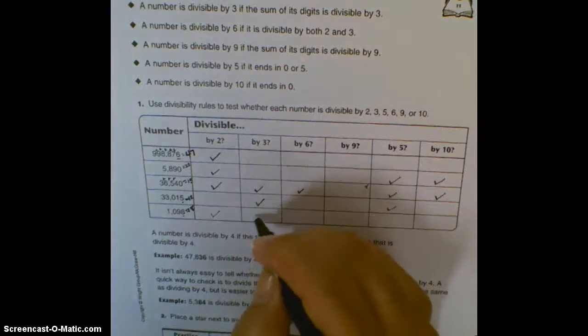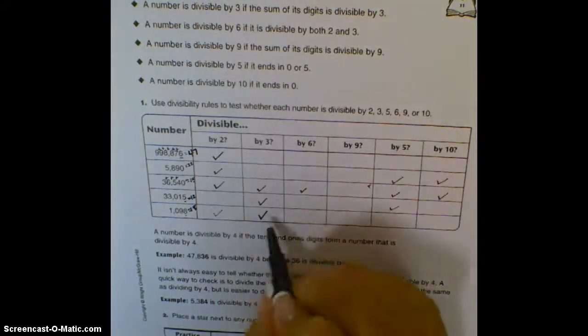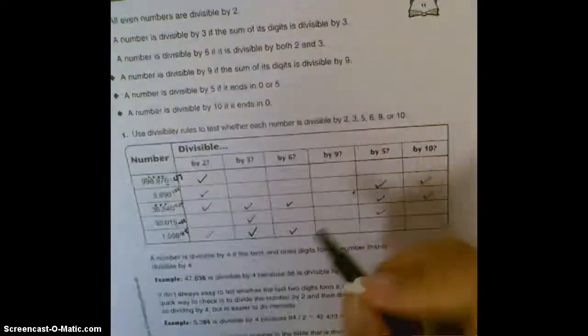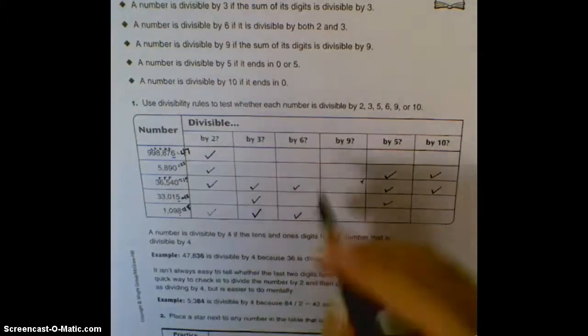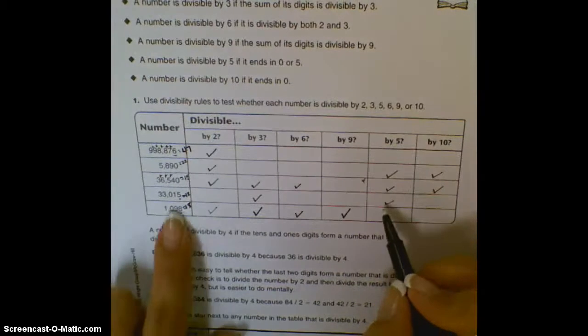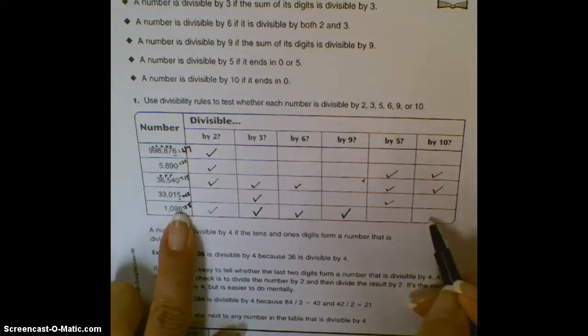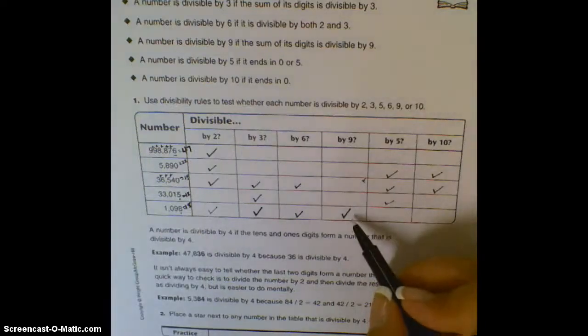18 is divisible by 3, yeah. And if it's divisible by these two, it's also divisible by 6. 18 is divisible by 9, so that's a yes. And divisible by 5, no, because it doesn't end in 5. Divisible by 10, nope, because it doesn't end in 0, so we've just got those two.